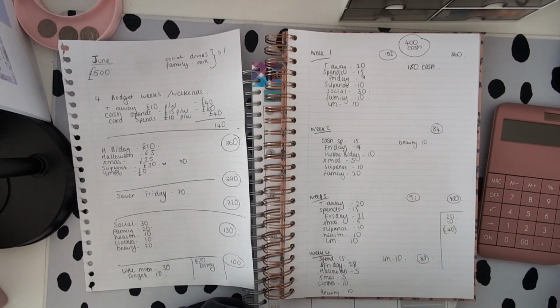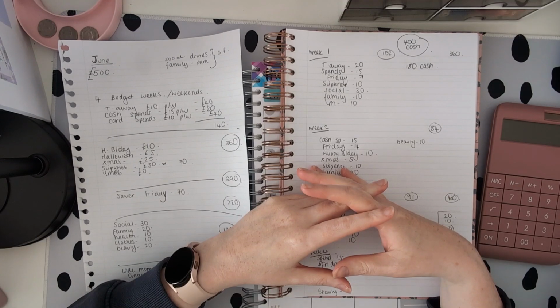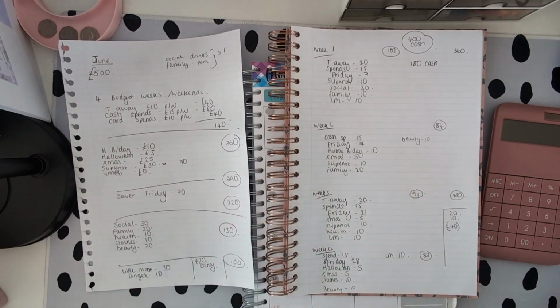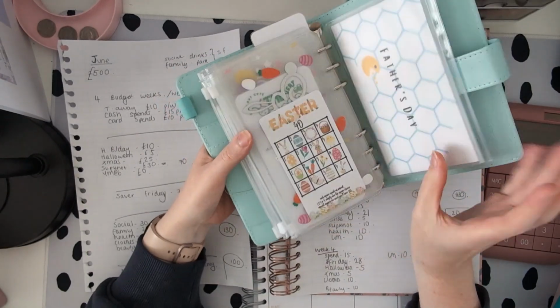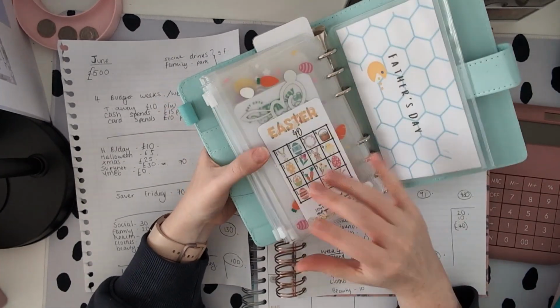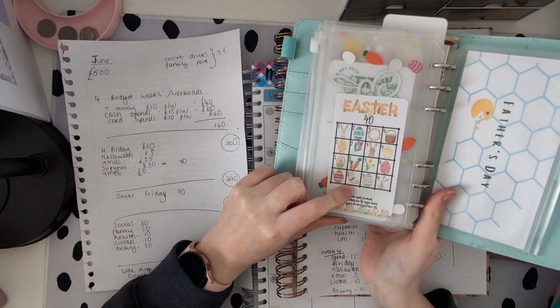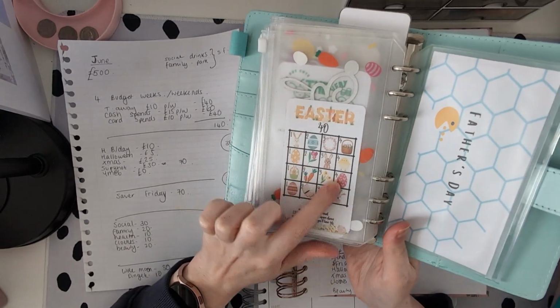The main things that kind of change is, you know, depending on, so let me explain. For example, let's just take Easter. If I was saving for Easter, now you can see these little numbers on here.